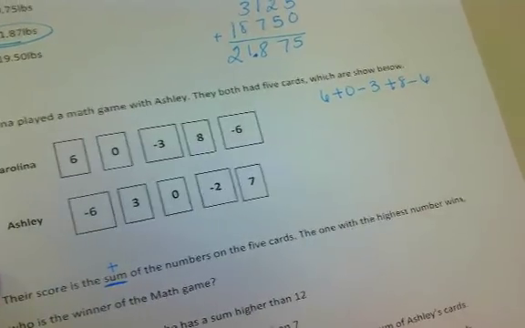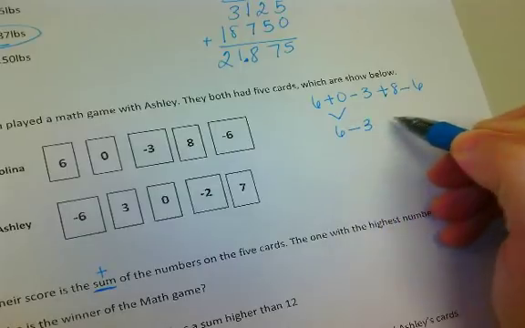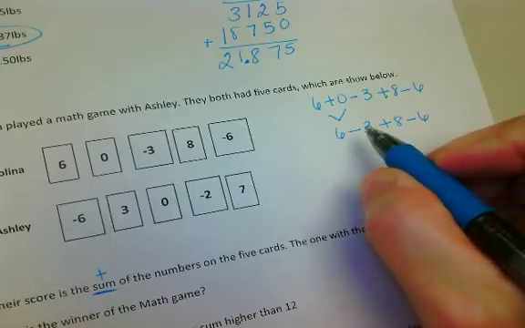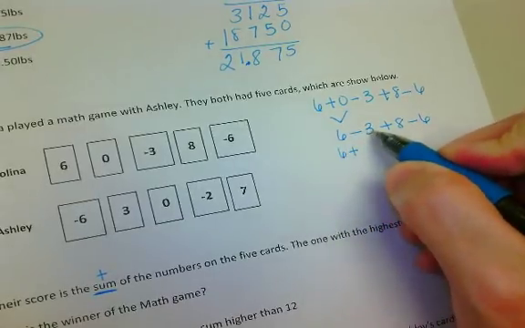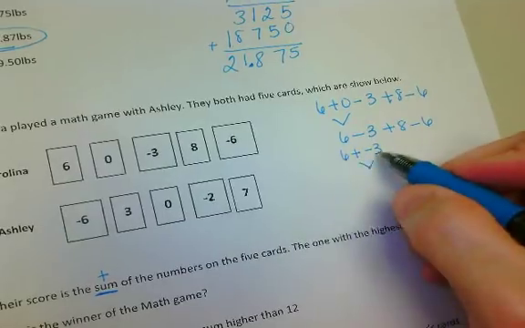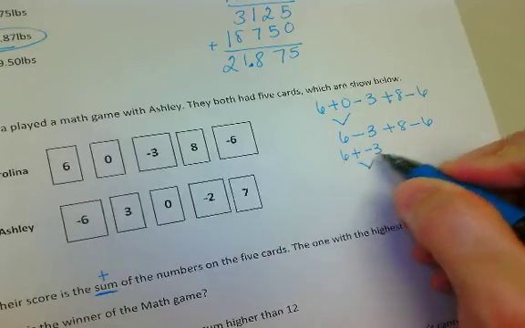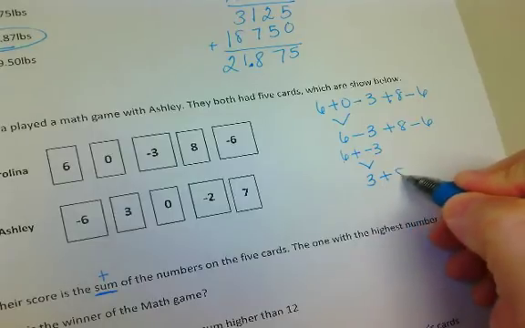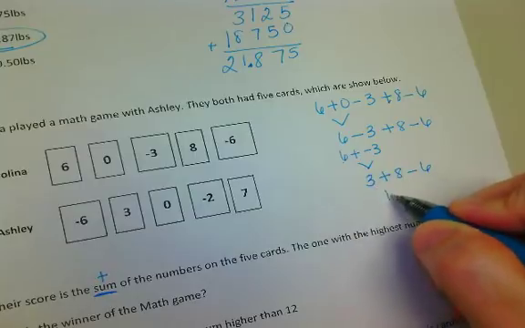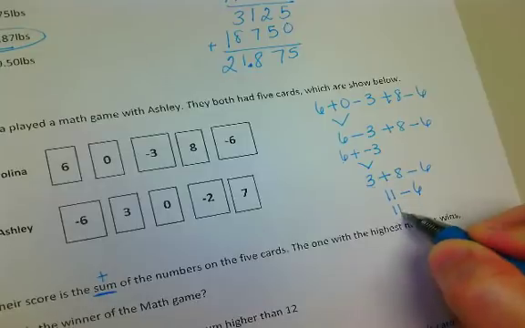Subtraction rules. Keep, change, and change your positive to a negative. Opposite signs. So here we now have 11 minus 6, which is 5. It's positive, so we keep it. So Carolina has 5. Okay, so now let's do Ashley. So I'm going to do right here, sorry, I'm going to make a little wall. I'm going to make it a little bit smaller, guys. Sorry about that. Negative 6 plus 3 plus 0 minus 2 plus 7.